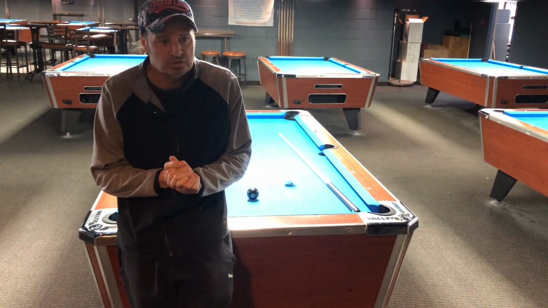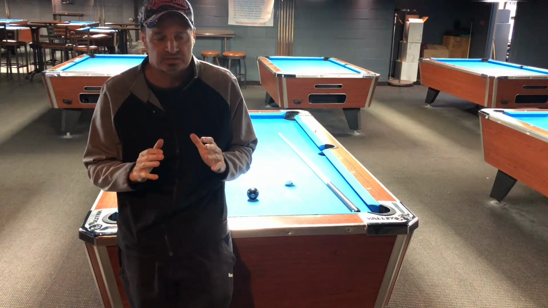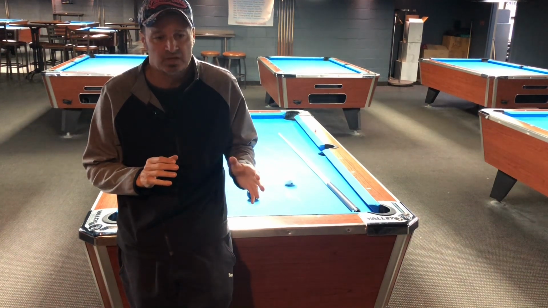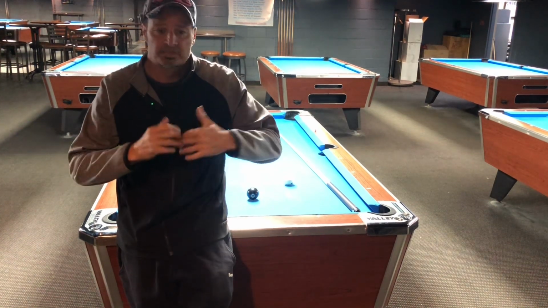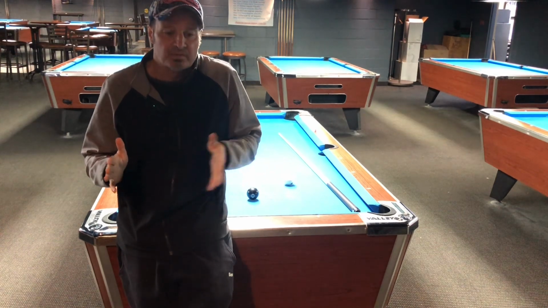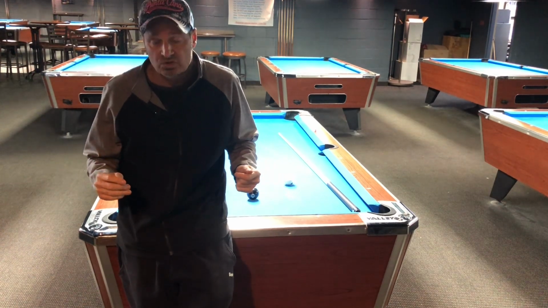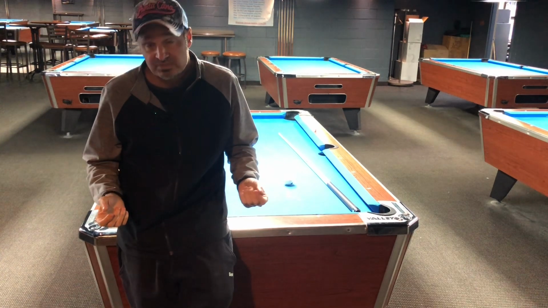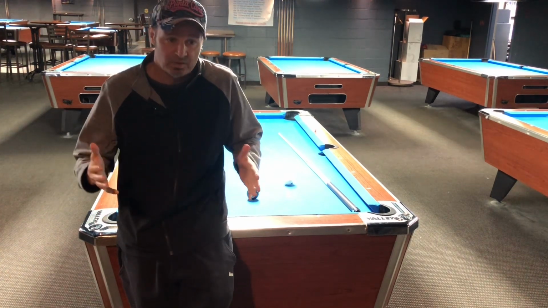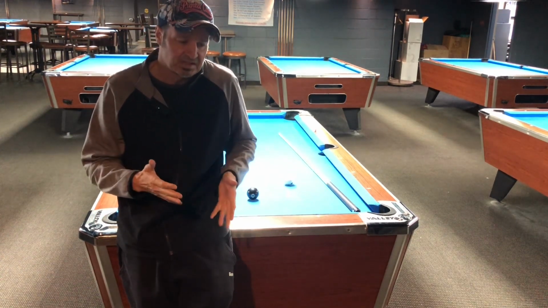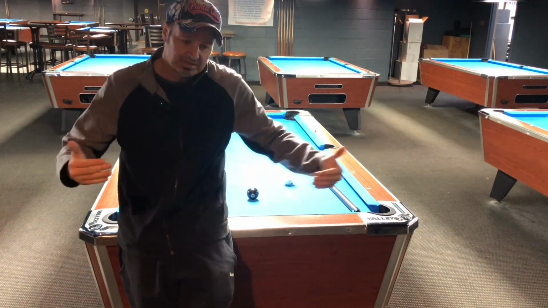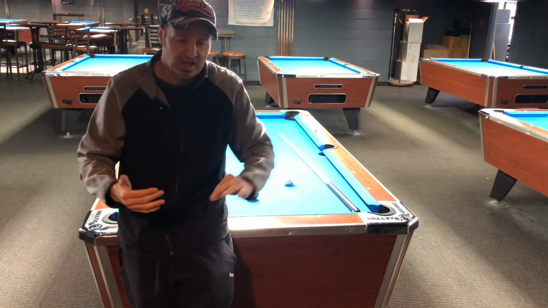Today I'm going to show you two examples of how the pros play down the line as opposed to across the line. The principle is giving yourself the most margin for error and speed control. It's important in all games. A lot of times in 8-ball, it's really important on a bar table because you have only a smaller window, so you don't want to cross that line.